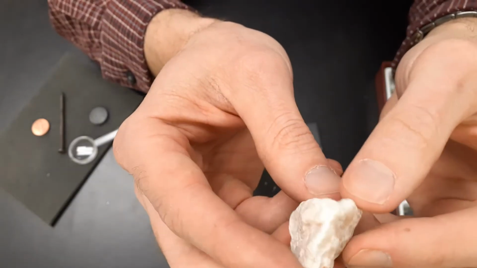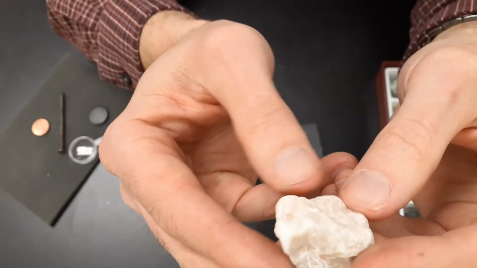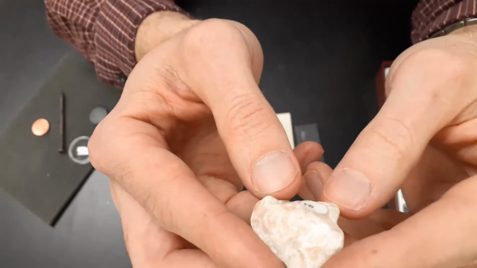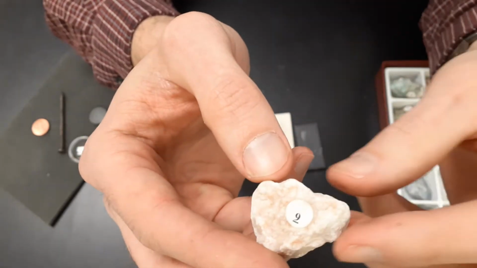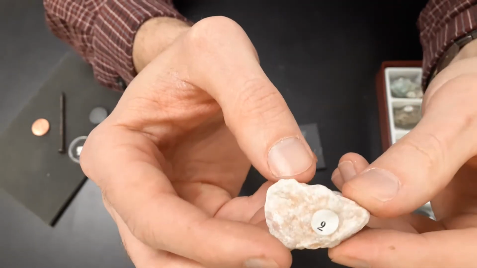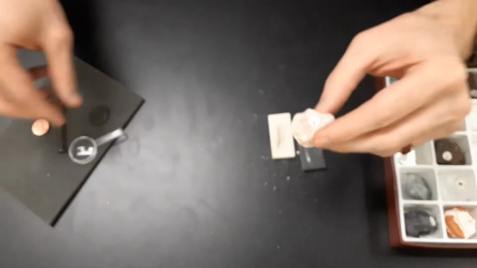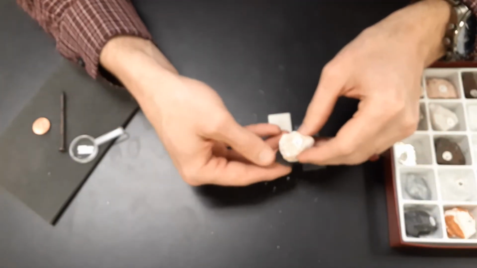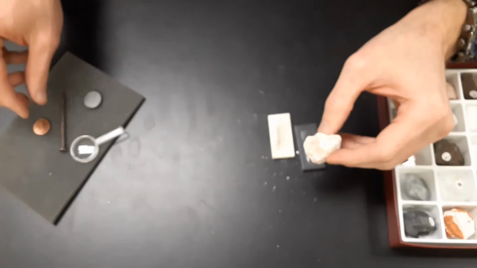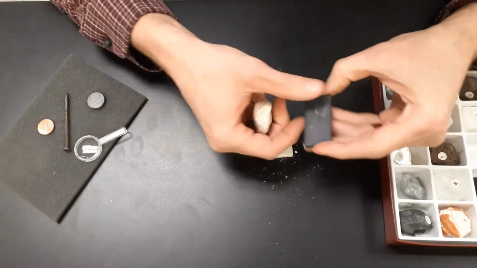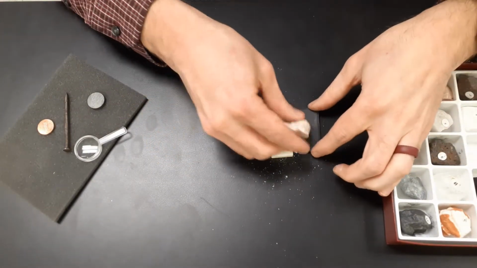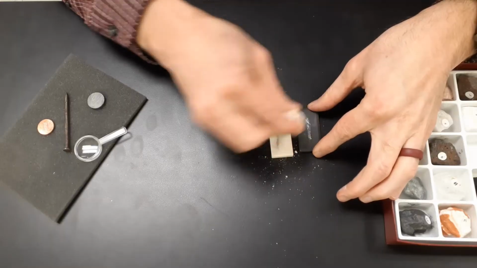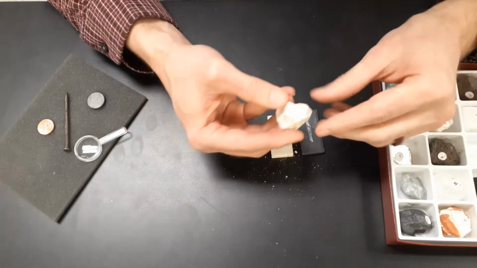Number 9 here, got a mostly white, maybe some cream color in there as well, which kind of blends together and make it look almost a little bit pink. But it's not magnetic. Streak-wise, leaves us behind a nice white streak.